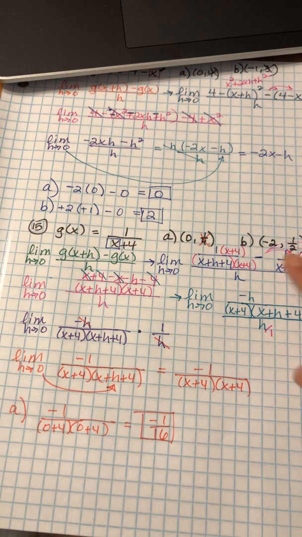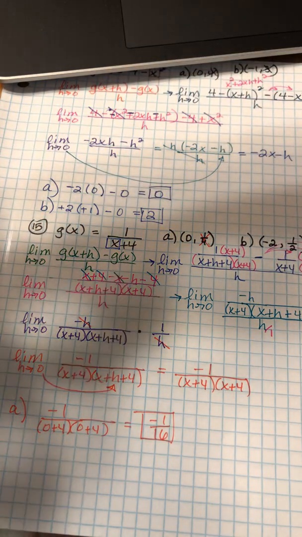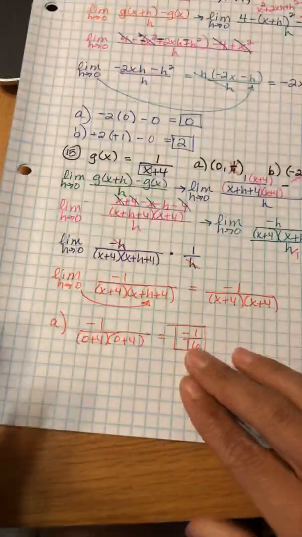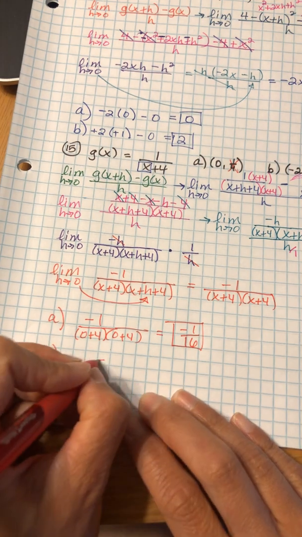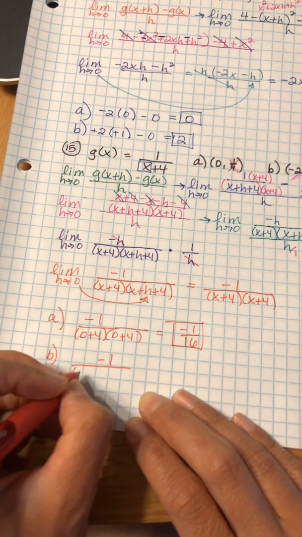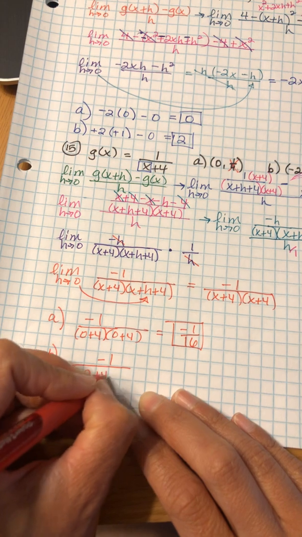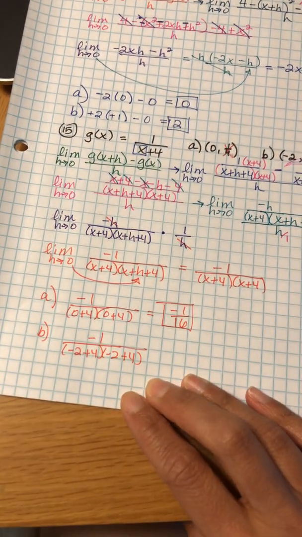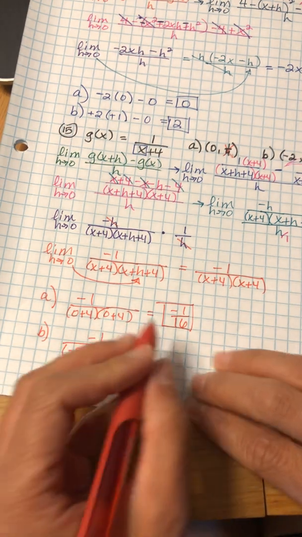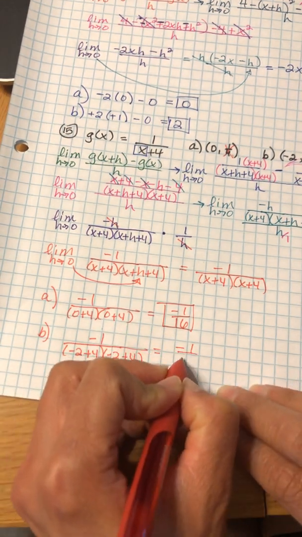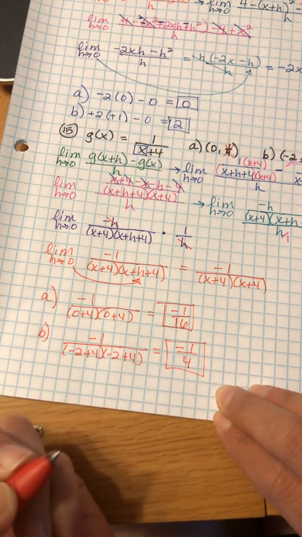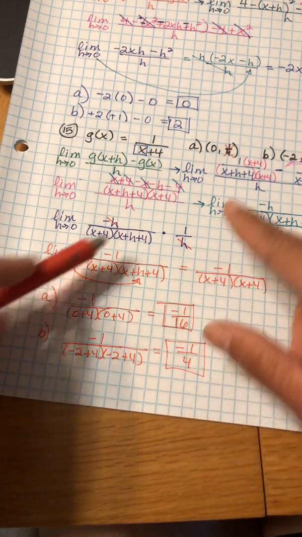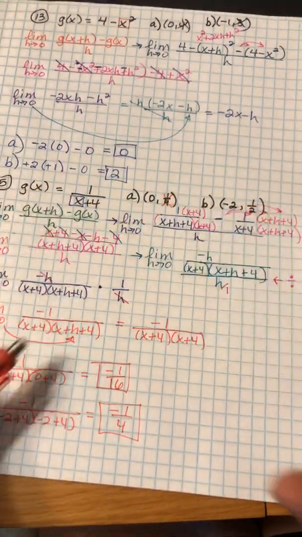And then for part B, I have to plug in a negative 2 for x. Okay, so let me move this up a little bit. Part B, I'll have negative 1 over negative 2 plus 4 times negative 2 plus 4. Well, negative 2 plus 4 is 2, so 2 times 2 is 4. So this is negative 1/4. And those are the slopes of the tangent lines at these points to this curve on the graph.